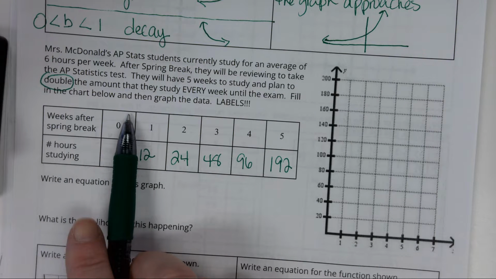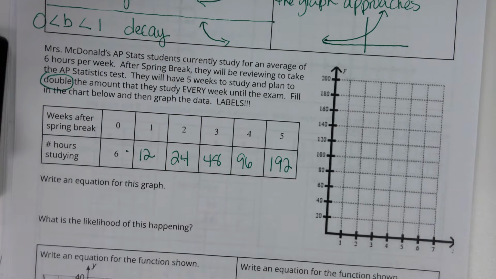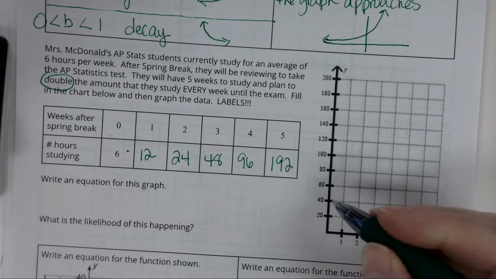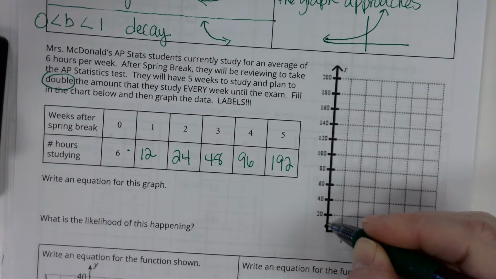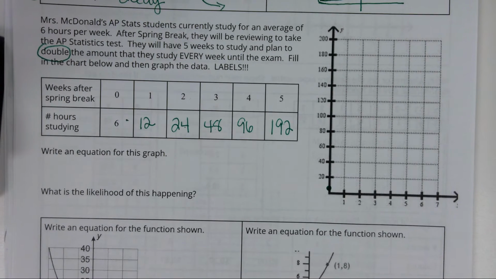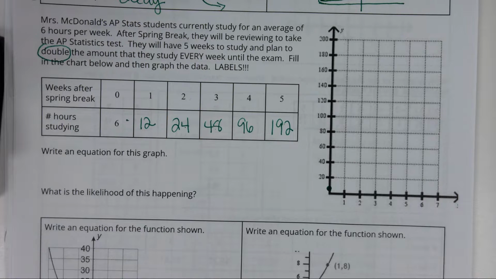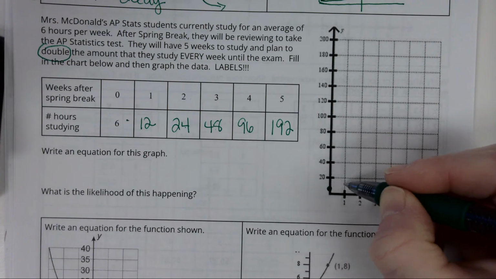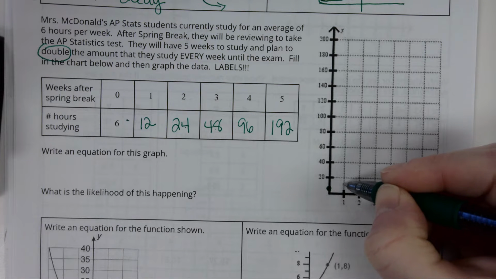Let's keep in mind we're going to plot the points. Do not draw a line. When it's done, we'll draw a nice smooth curve. So 0, 6, my scale is going up by 20, so I'm going to put 0, 6 pretty close to the x-axis. 1, 12, well, halfway to 20 is 10, so I'm going to put the 12 slightly above halfway.